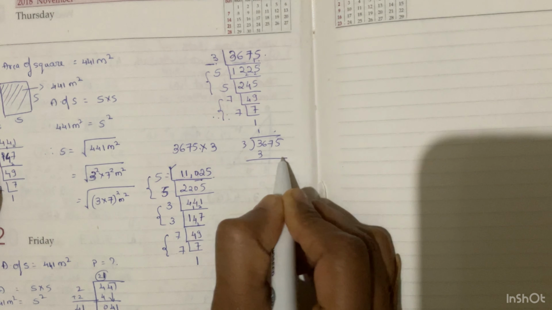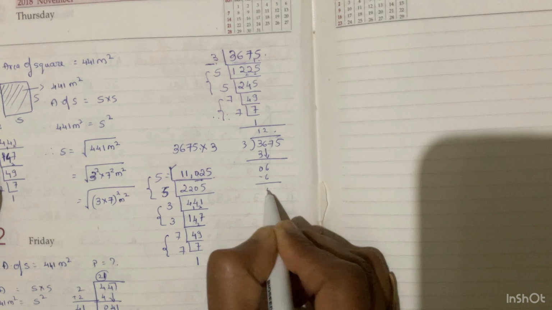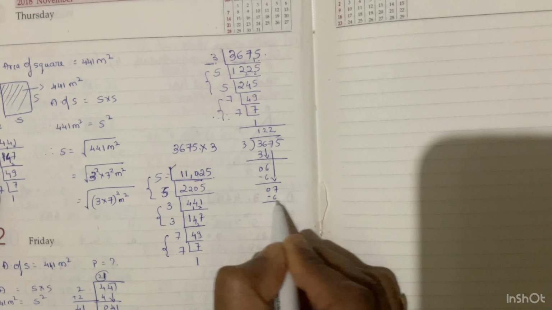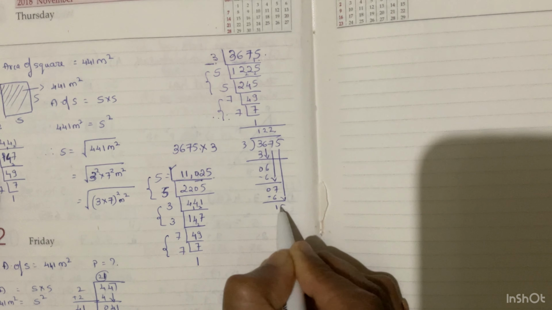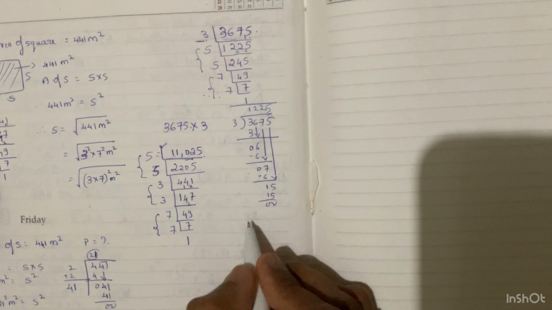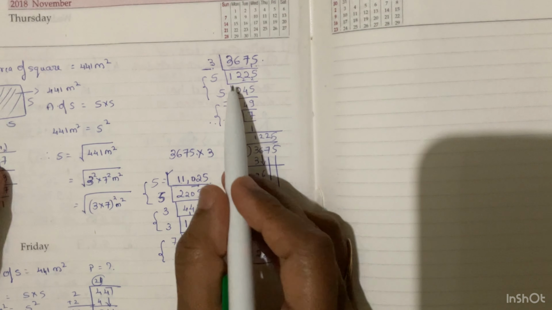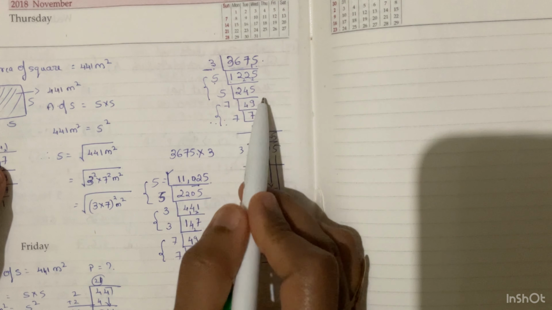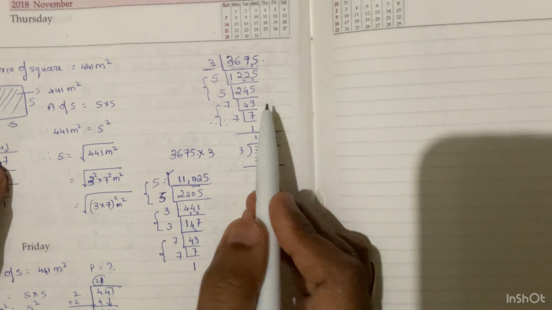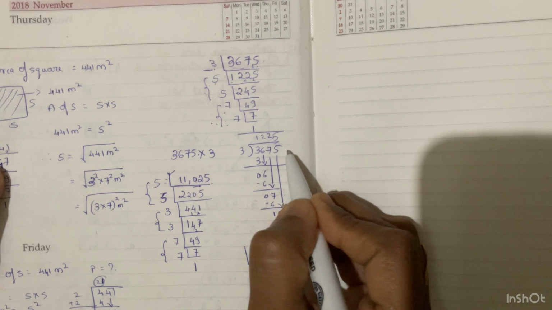Now we will divide this number. 3 1s are 3, 0, let me take 6 down. Now 3 2s are 6, 0, take 7 down. 3 2s are 6, 1, let me take 5 down. 3 5s are 15, 0 0. Now for this we need to find the square root of 1225. Instead of doing this, we can also see it from here. Starting from 5, 245, and 5 49s are 245, 7 7s are 49, 7 1s are 7. It means for 1225 we got the prime numbers in pairs, 5's pair and 7's pair.